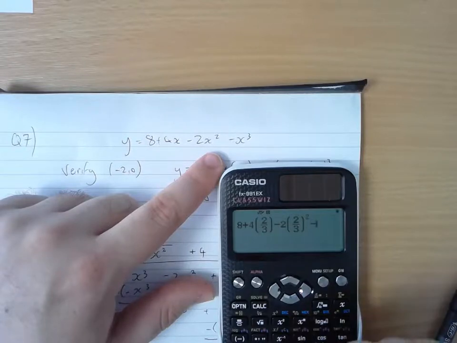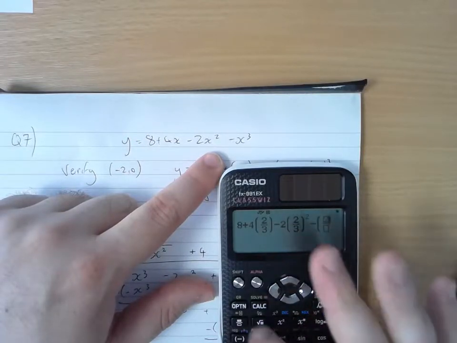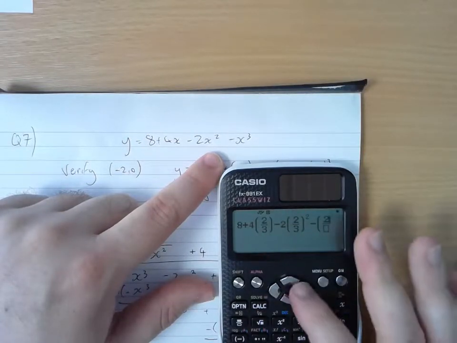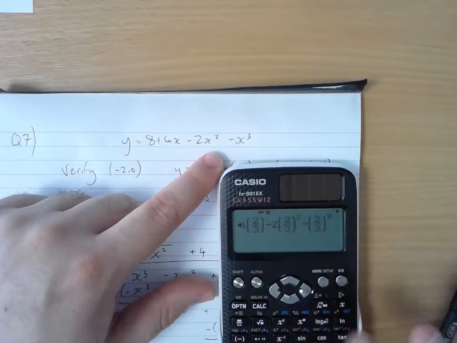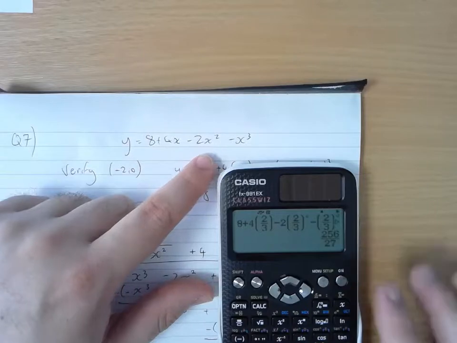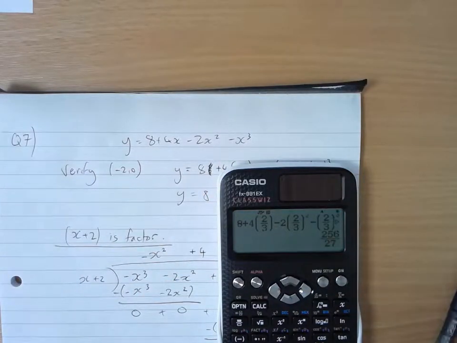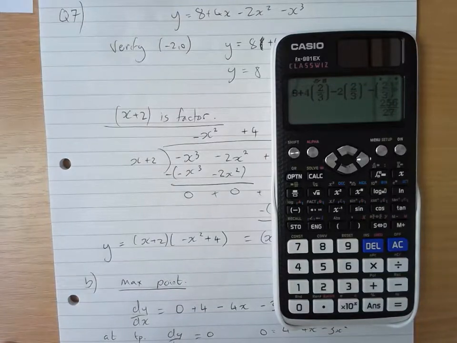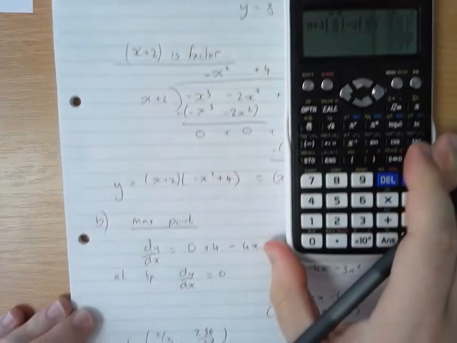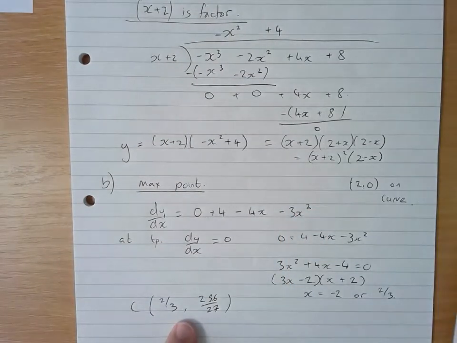Minus, and then we've got our 2/3 cubed, and we press equals, and we get this number, which is 256 over 27. Again, sometimes you get nice numbers in maths, sometimes you end up with horrible numbers in maths. But here is our maximum point.